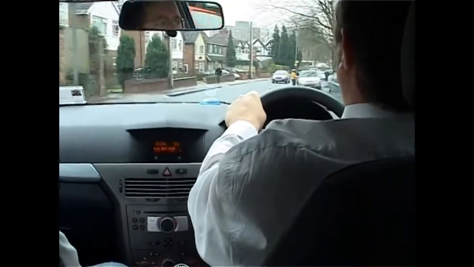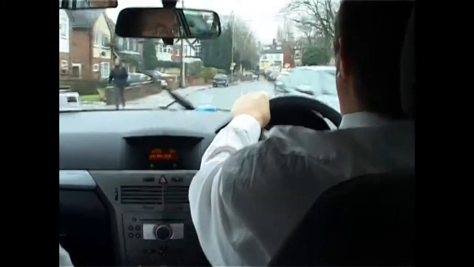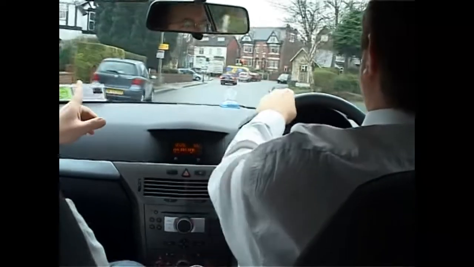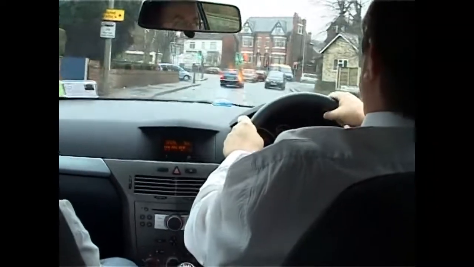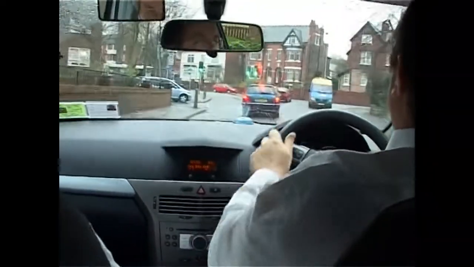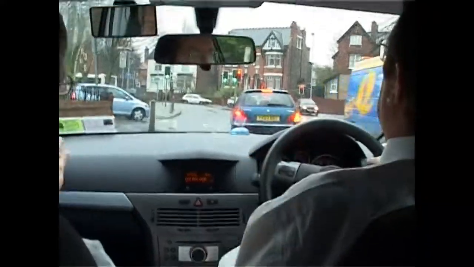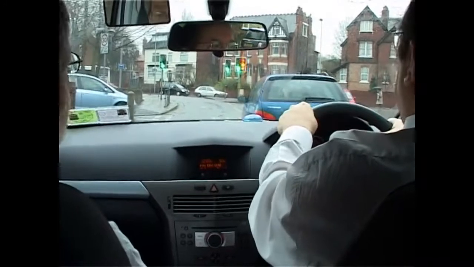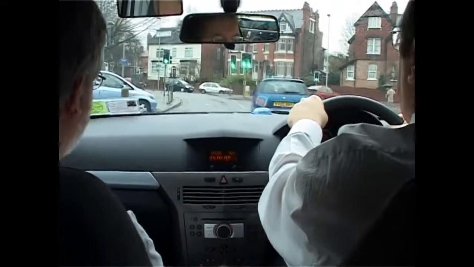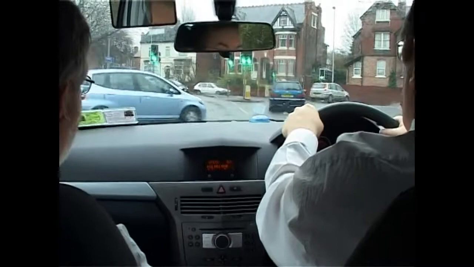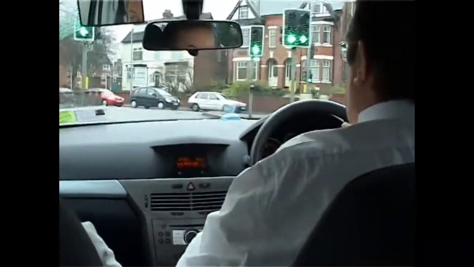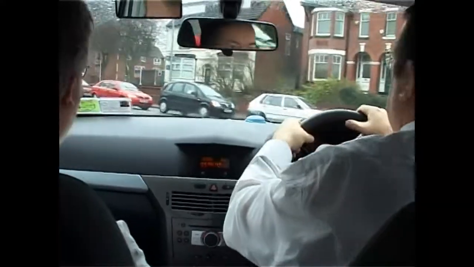So the traffic lights ahead, I'd like you to turn left. Careful at a signal, you nearly signalled then. What could that signal have meant if you'd given it? Well, that driver might have thought I was turning into that side road there. That's correct. So now he's looked at us, he's coming out anyway, but we've kept the situation safe. Good checks in the junction.